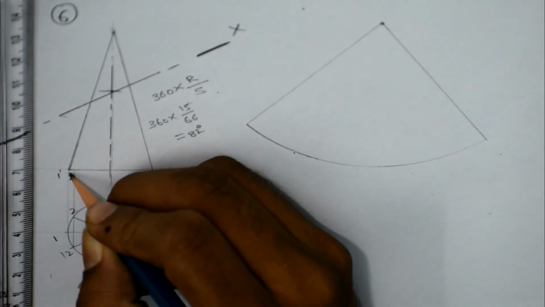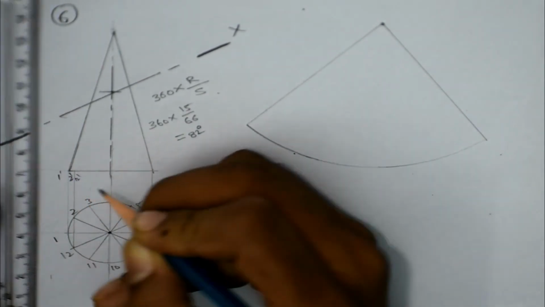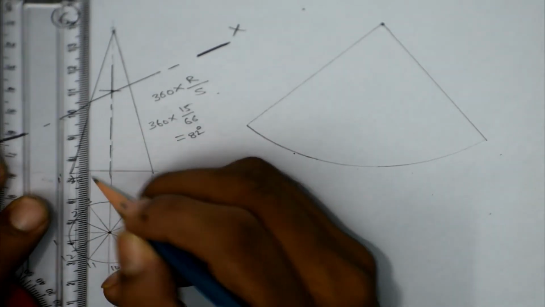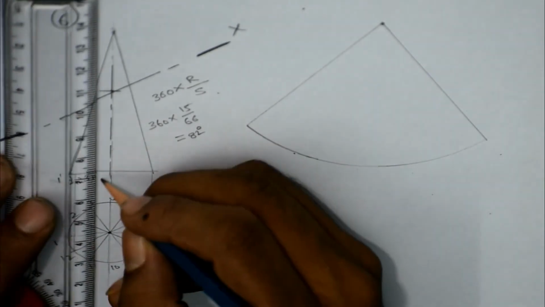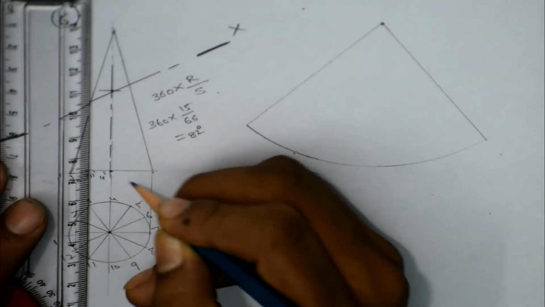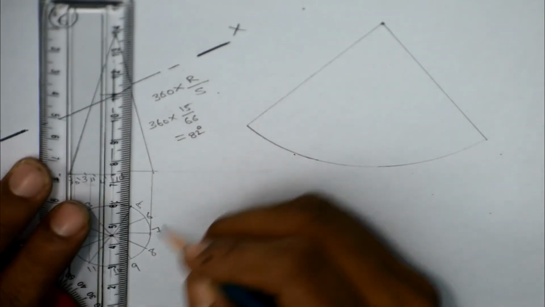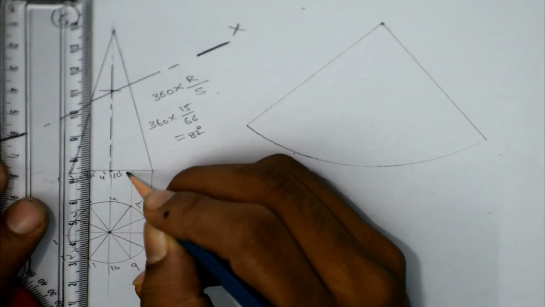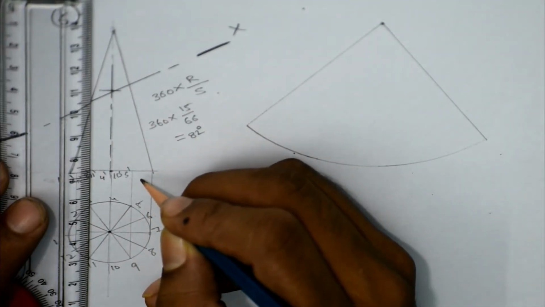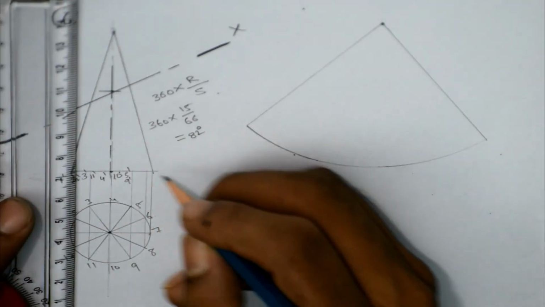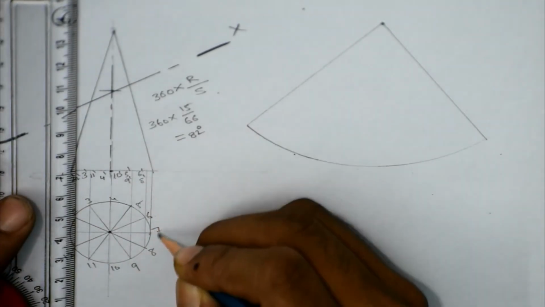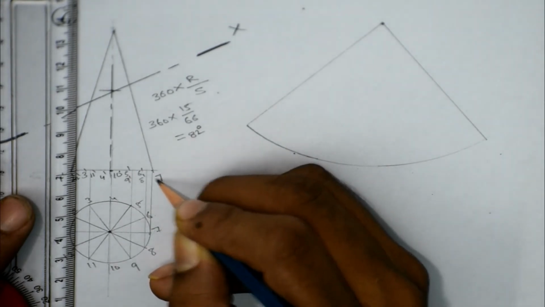This is 2 dash as well as 12 dash. This is 3 dash as well as 11 dash. This point is your 4 dash and 10 dash. This point is 5 dash and 9 dash. This point is 6 dash and 8 dash. This point is 7 dash.